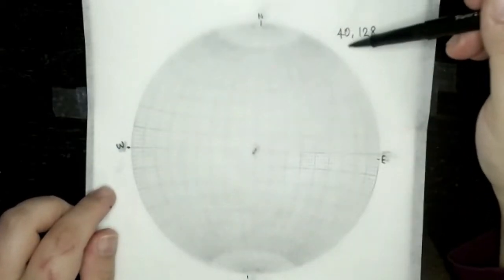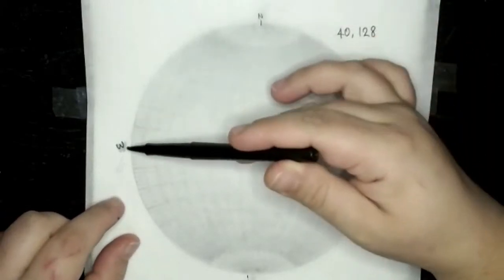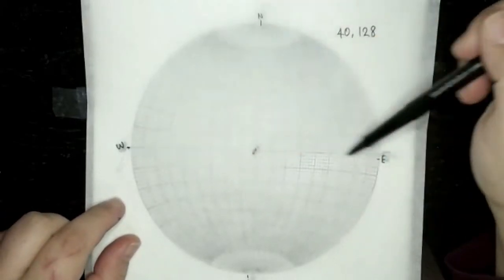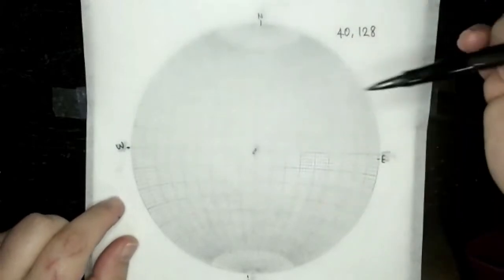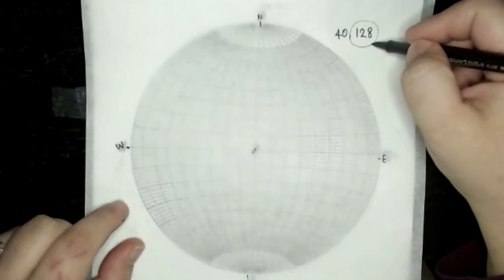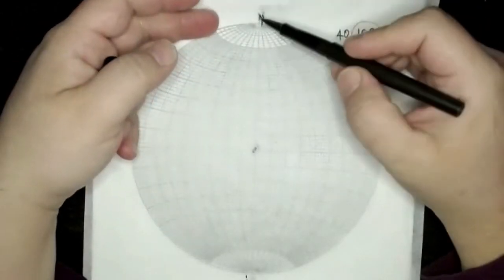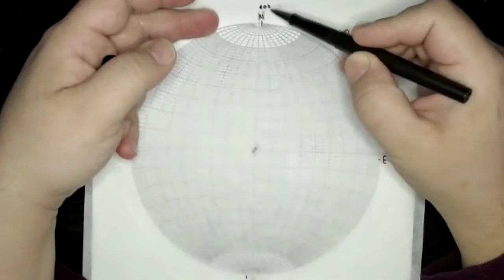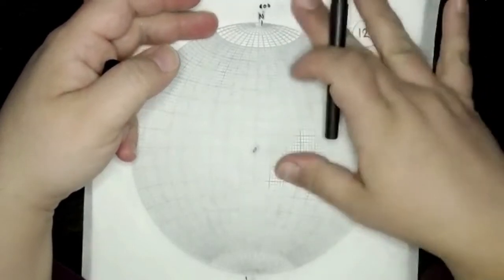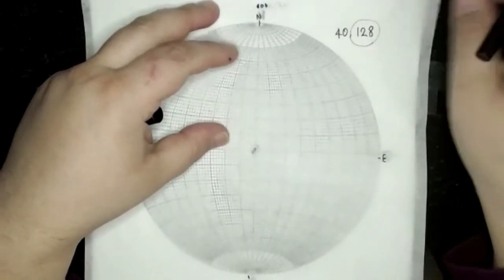Plunge for lines, or dip for bedding planes or planar structures, will be contoured by these great circles. So let's plot the 128 trend first on this primitive circle. Start from north, where we have 0 azimuth, and count 128 degrees clockwise.